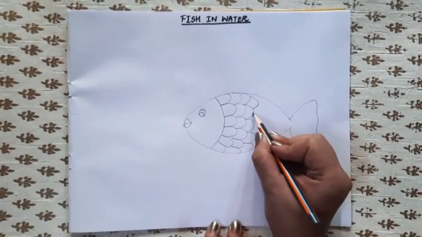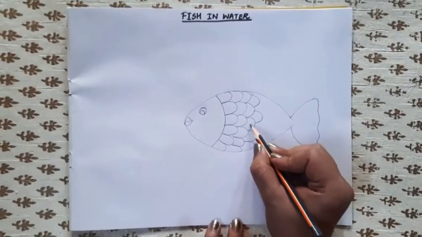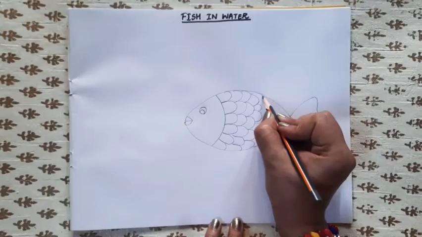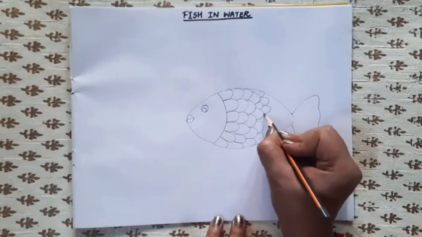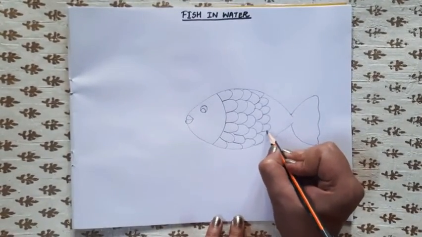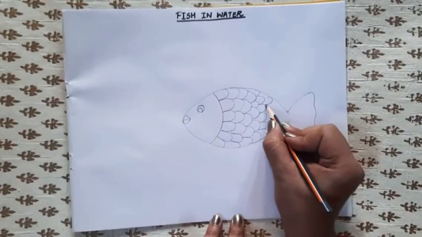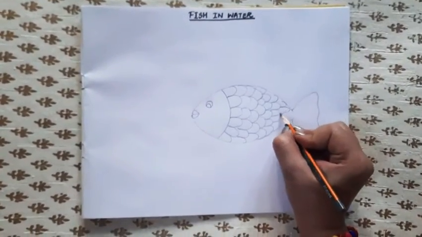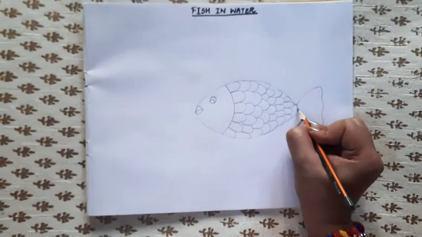If you do one between, then it's going to be like this, these two and then in between, and then you have to cover up any left out spaces. So this could be a nice lovely rainbow fish.